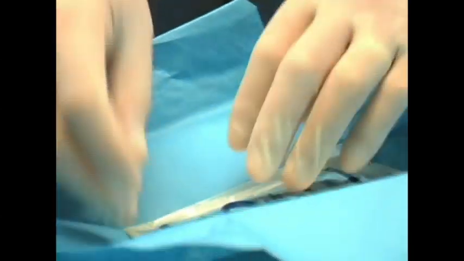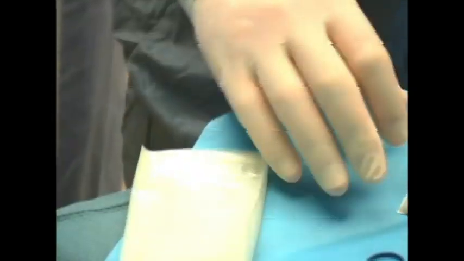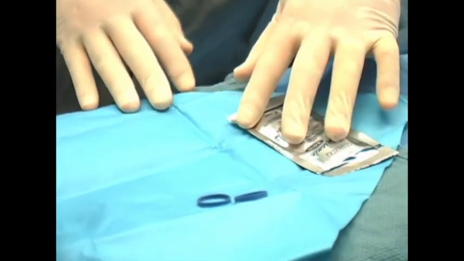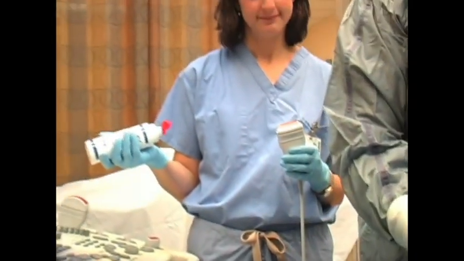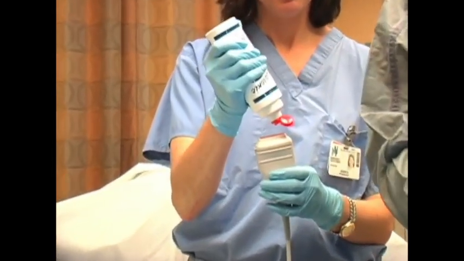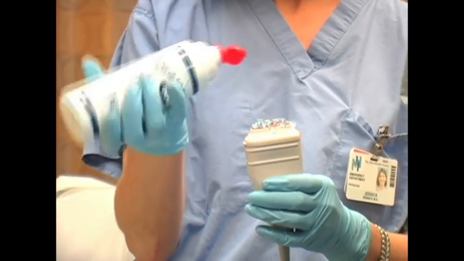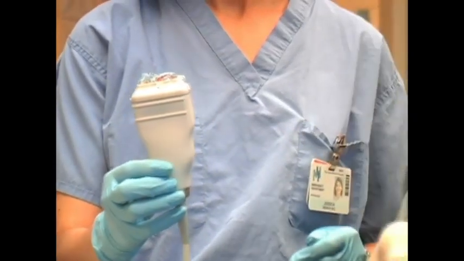Dan is opening a sterile kit that contains a sterile sheath, which will be applied over the transducer, gel that's also sterile that will apply on the outside of the sleeve, and 2 rubber bands for securing the sleeve on the transducer. Dr. Jessica Resnick is now preparing the transducer by putting non-sterile gel on the transducer head.